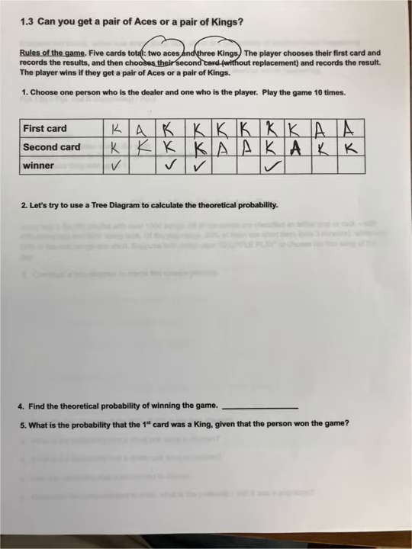So let's use a tree diagram to calculate the theoretical probability. Remember, theoretical probability is what's supposed to happen, not necessarily what does happen. All right, so we have 2 types of cards. We have 2 out of 5 aces, and kings, we have 3 out of 5. And then from there, you have the probability on the second draw. We are not returning the first card we draw.